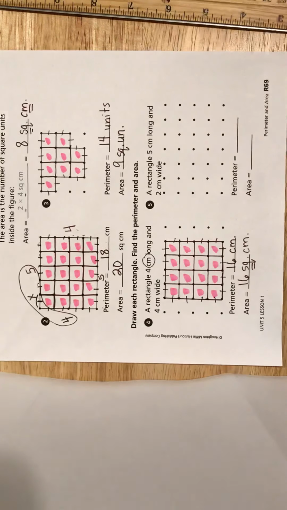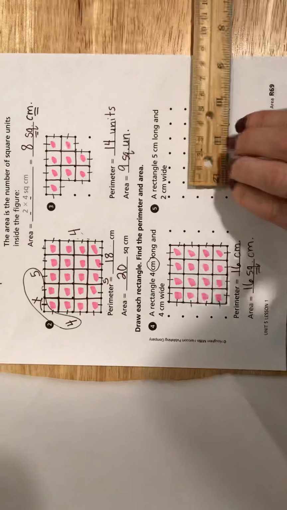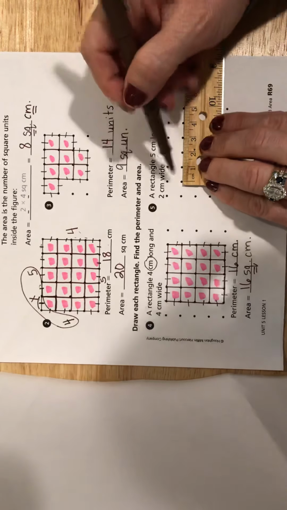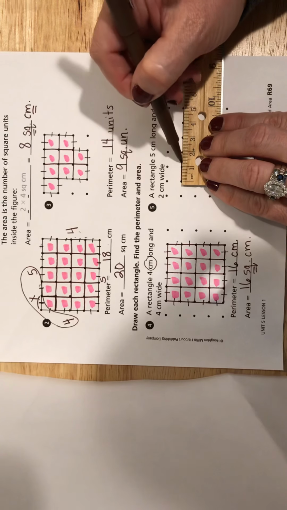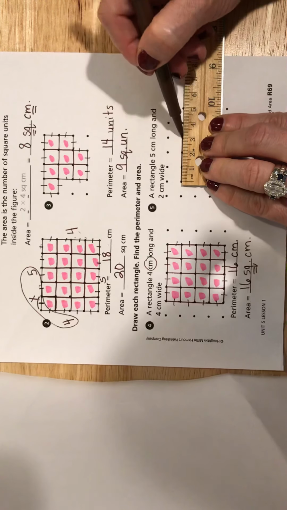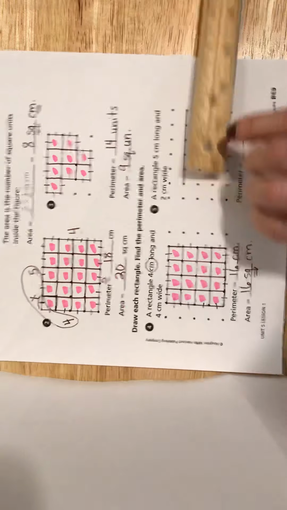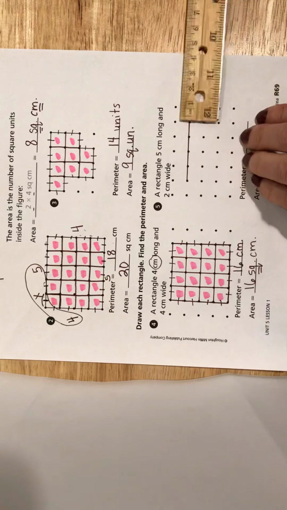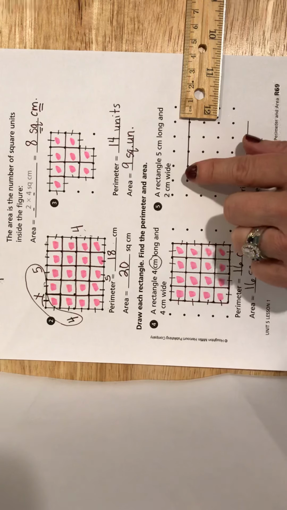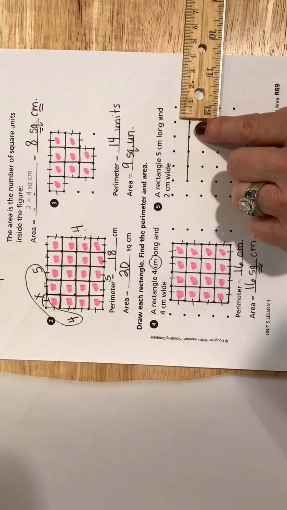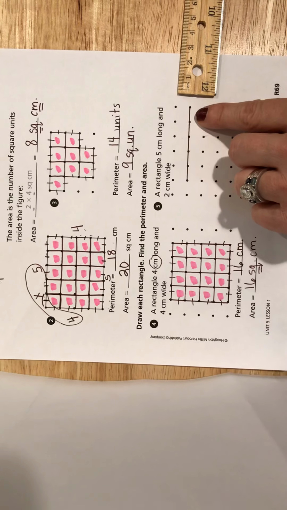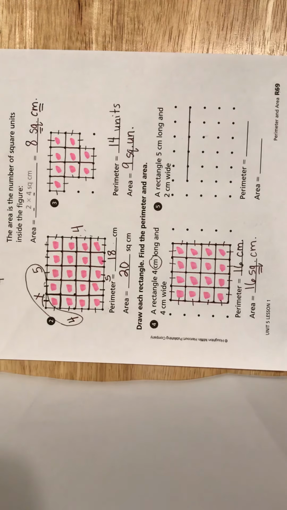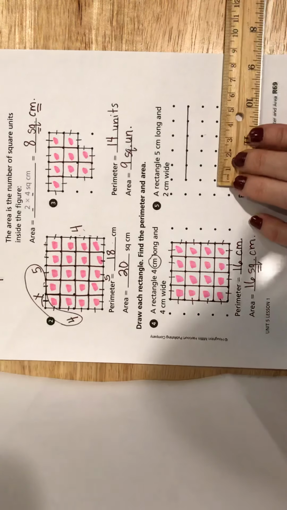And number 5, they want us to make a rectangle 5 centimeters long and 2 centimeters wide. So I'm going to use my straight edge again, just so it comes out a little nicer. And I'm going to count 1, 2, 3, 4, 5. Because remember, you want 5 sides. Don't count the dots, because if we only counted 4, you want extra. 1, 2, 3, 4, 5 sides, so you actually have to have 6 dots.